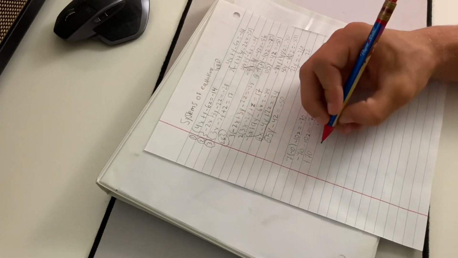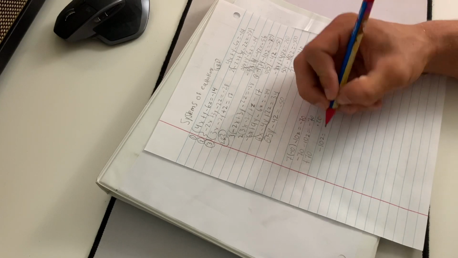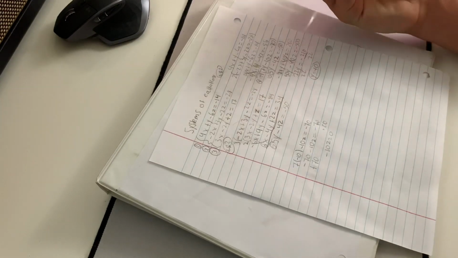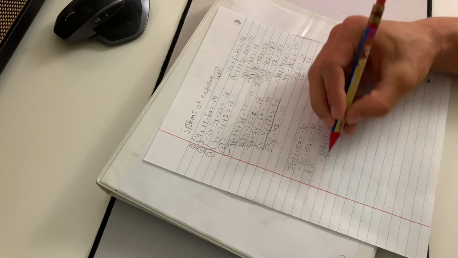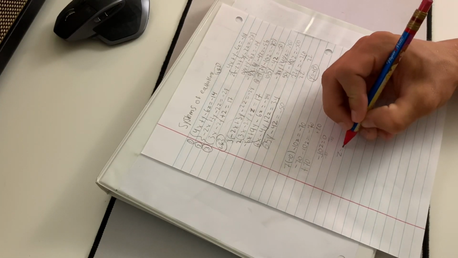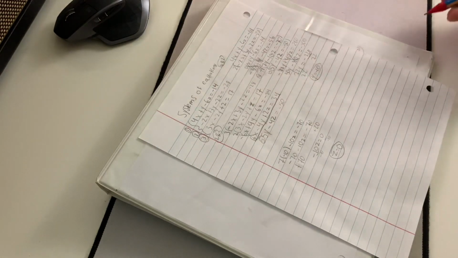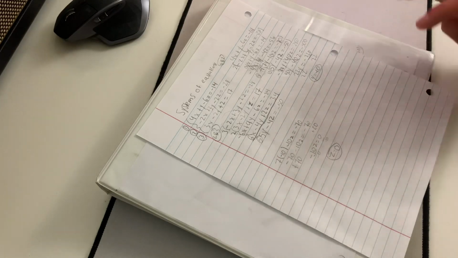That's negative 10z is equal to 0. If you divide by negative 10, that means z is equal to 0. And boom, that one is really simple. So now we have our y and our z.